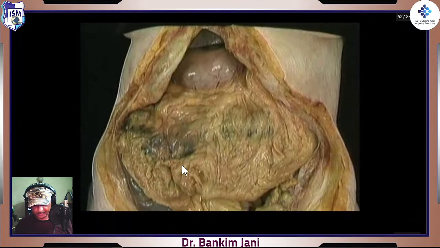Let's orient properly. Nothing has been done. All we have done in this case is just remove the anterior abdominal wall. So see, this is stomach.